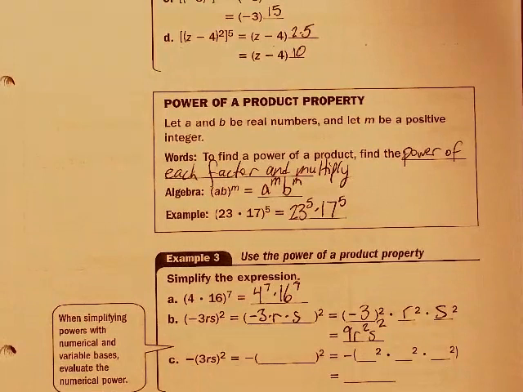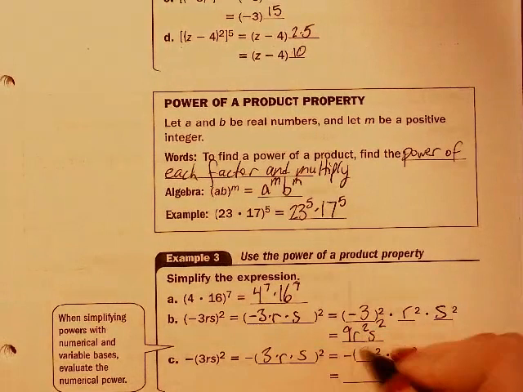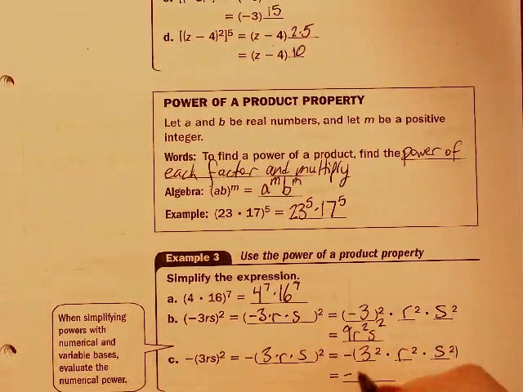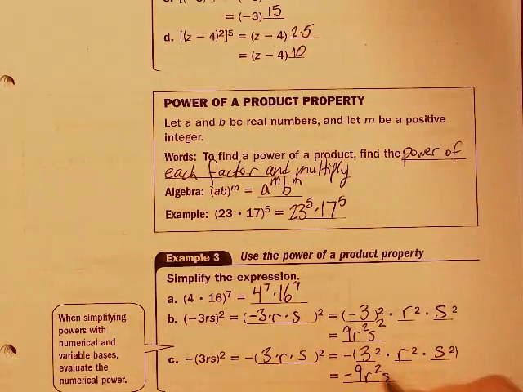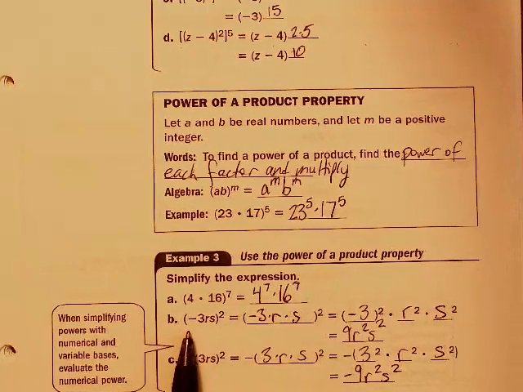And then if the negative is outside, we have 3 times r times s. We square each part. So 3 squared is 9, but we have this negative out front. So it's negative 9 r squared s squared. Okay, so order of operations. In b, the negative's on the inside, so we raise that to an exponent. In c, our negative is the last thing we do because it's outside the exponent.